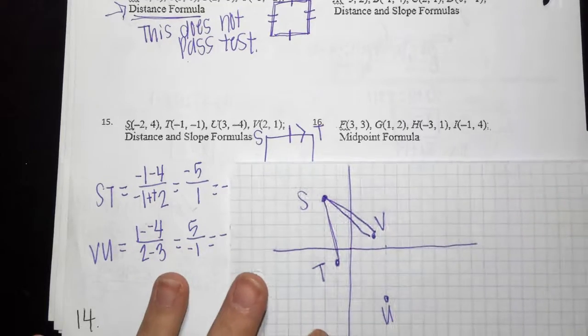I'll find the distance of ST. You find the distance of VU. Go. Find the distance of VU.